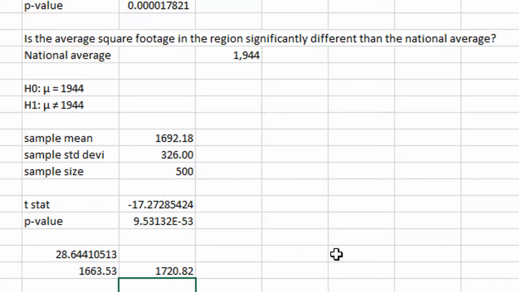And this is very much in line with my conclusions from the hypothesis test, which said that there's very little evidence, really no plausibility to the idea that 1,944 could be the mean for the region. That's far outside this interval, so it's really far outside the realm of plausibility. So that is all of the Excel stuff that you'll need to do.